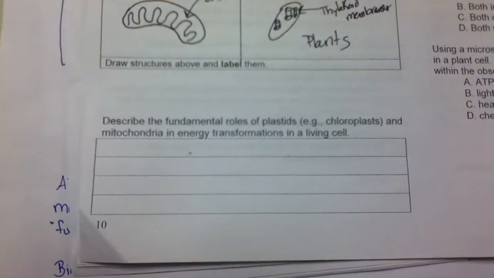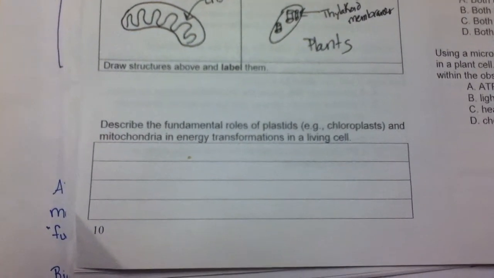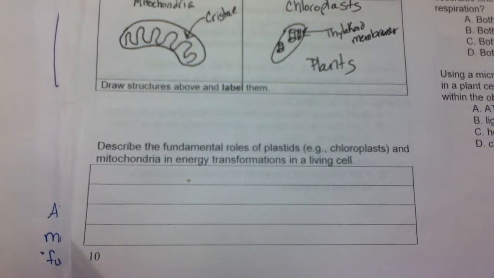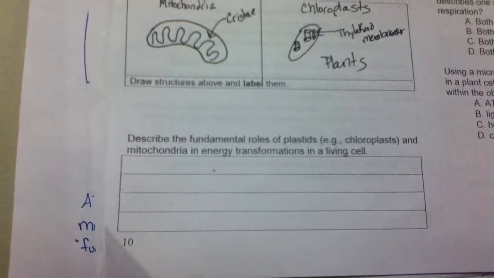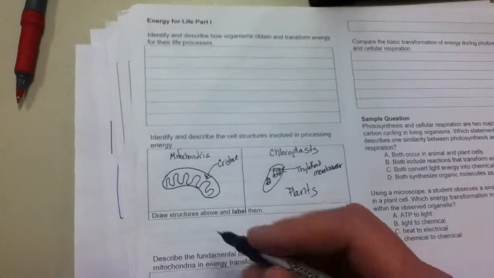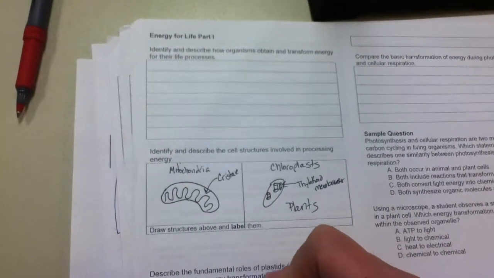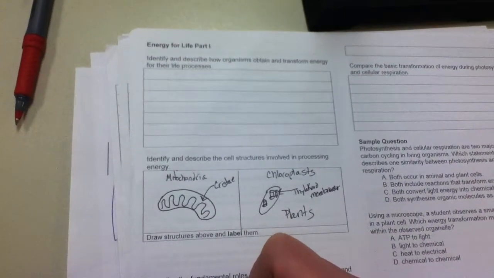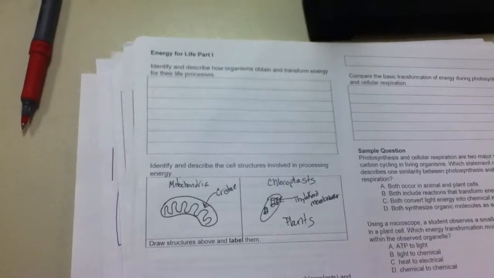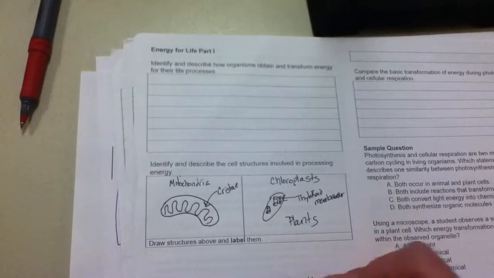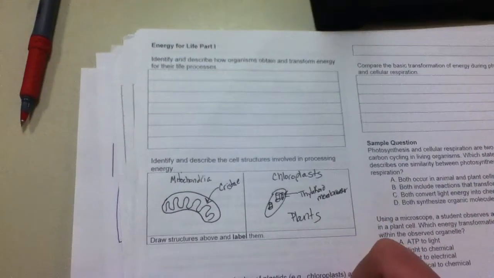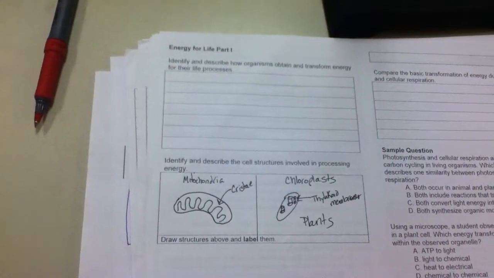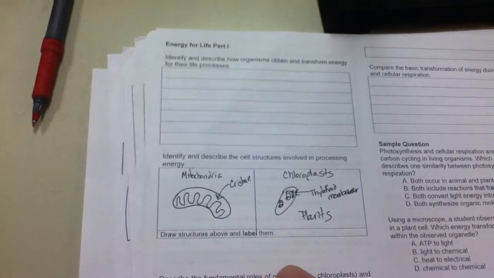Describe the fundamental roles of plastids, such as chloroplasts and mitochondria, in energy transformations. Just basically, your mitochondria is going to be taking in that glucose energy that was a product of photosynthesis, and it's going to be turning it into ATP, where the chloroplasts are taking solar energy.